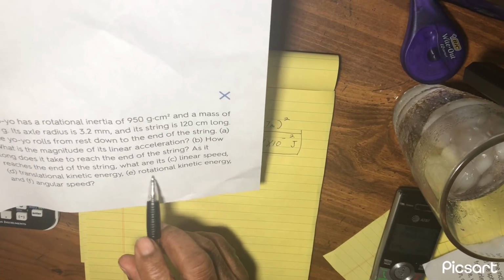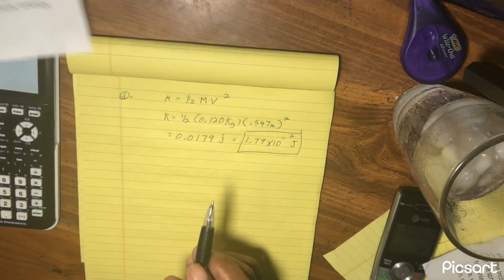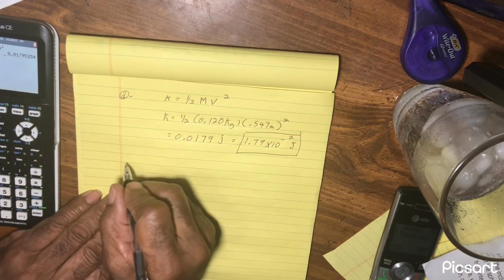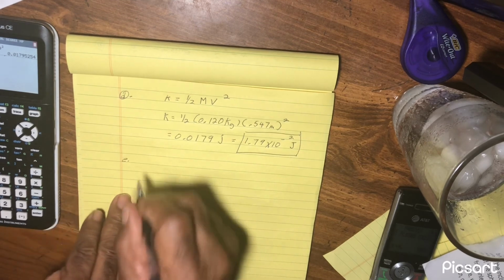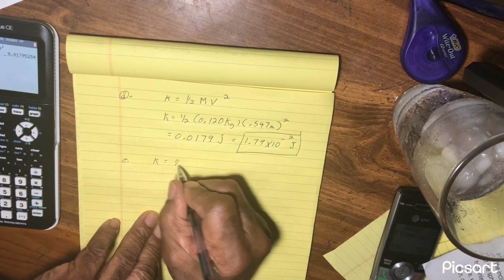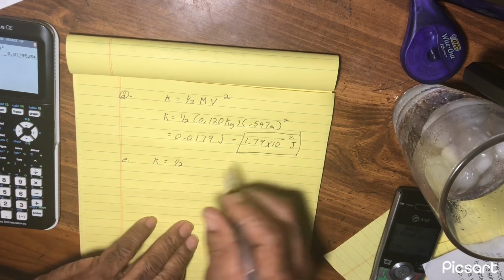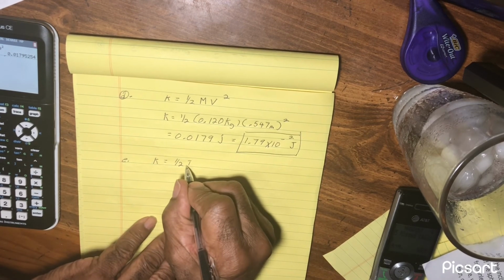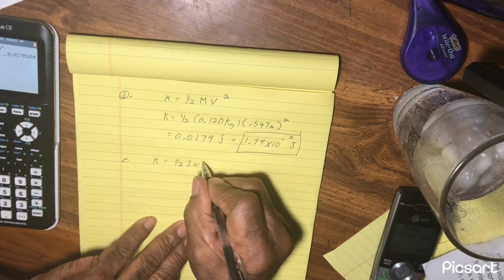E, rotational kinetic energy. So K is going to equal 1/2 I, which is given, omega squared.